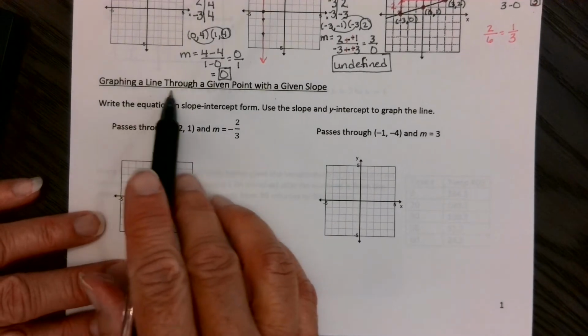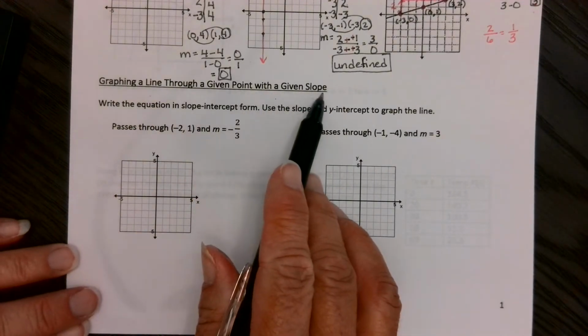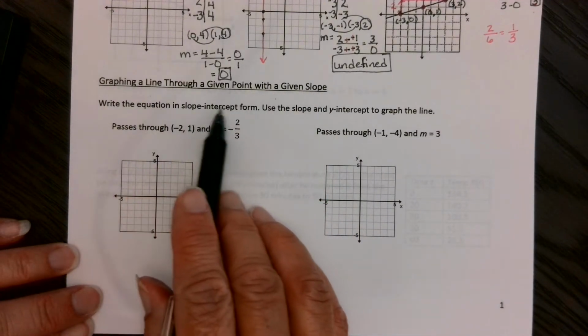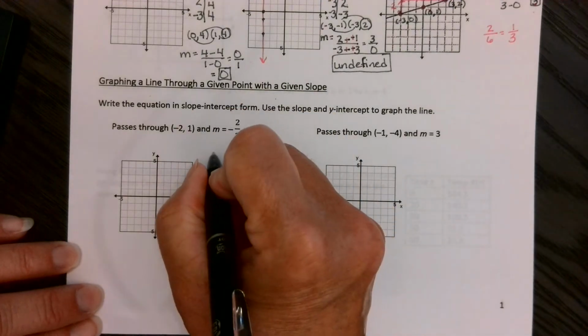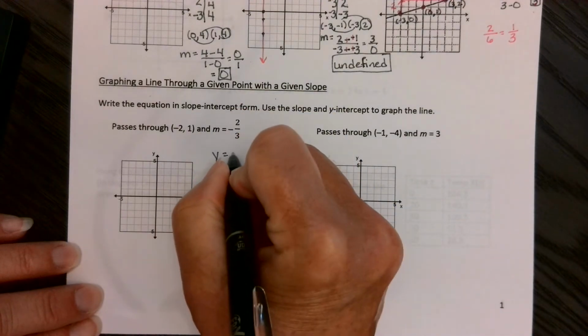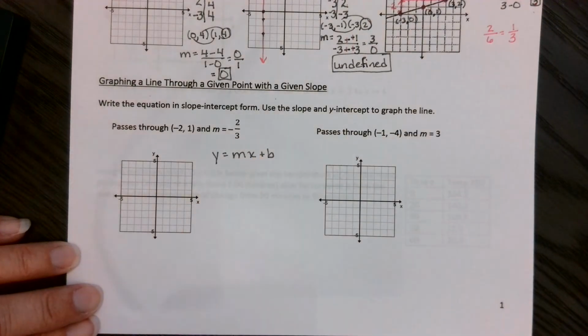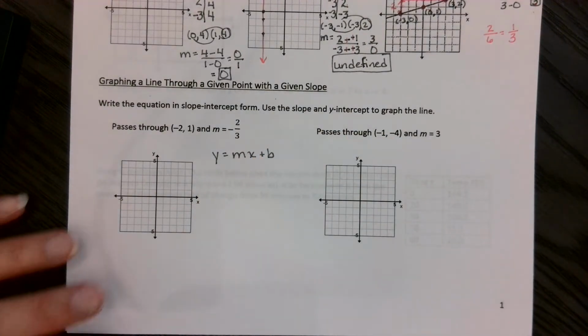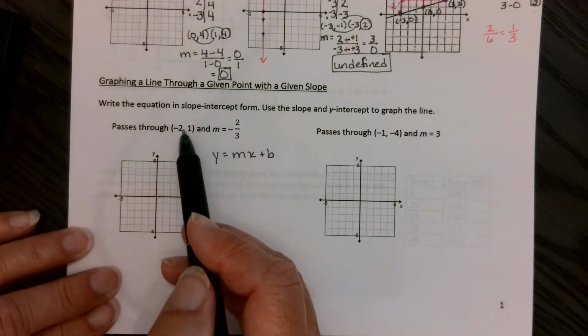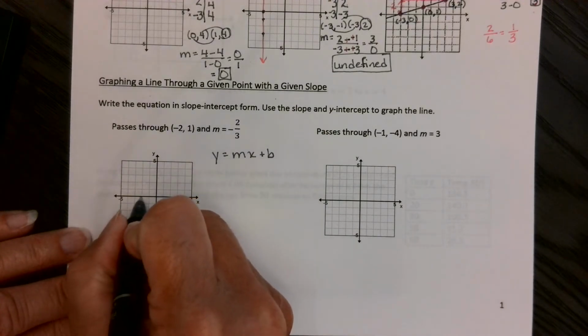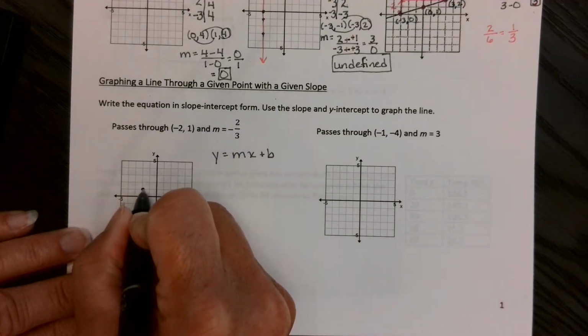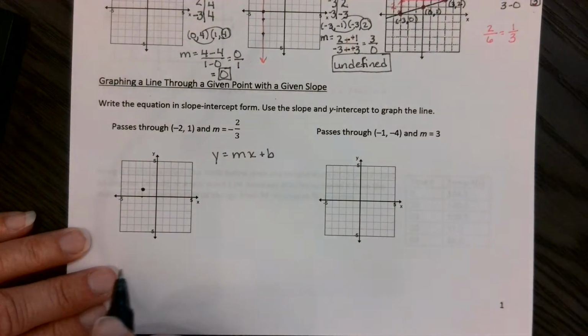Graphing a line through a given point with a given slope. Write the equation in slope-intercept form. Slope-intercept form is y equals mx plus b. Okay. Now, let's graph it first. It passes through this point, so we're going to go left 2, up 1. That's the point, negative 2, 1.